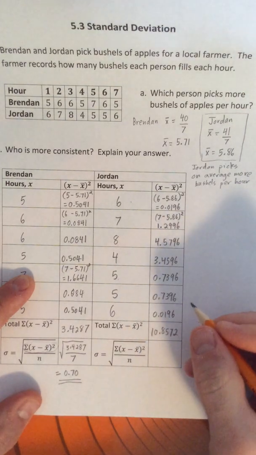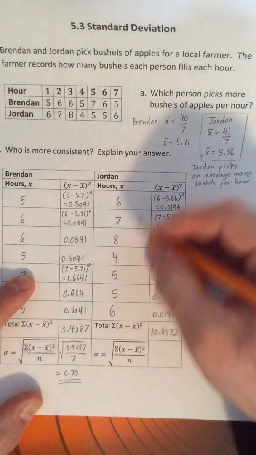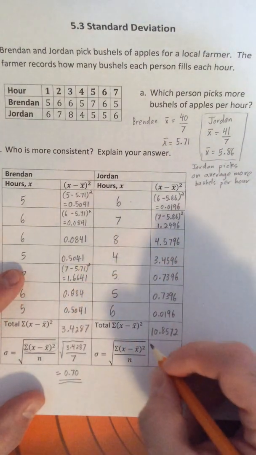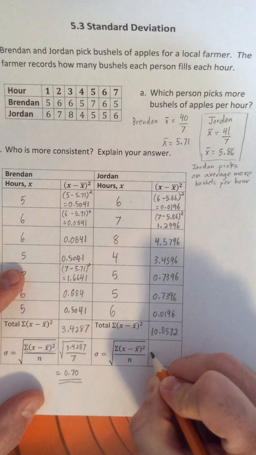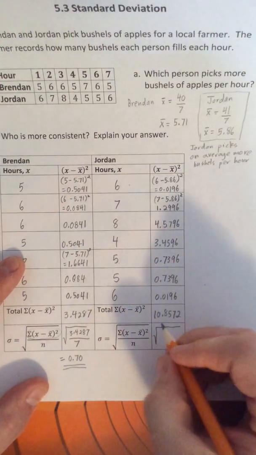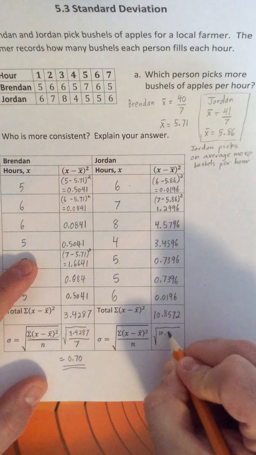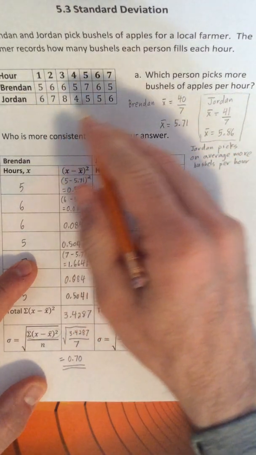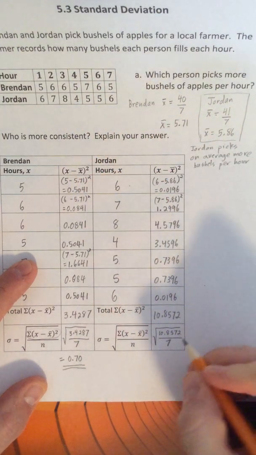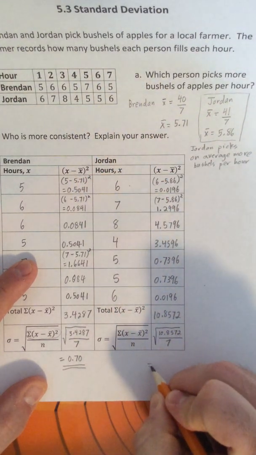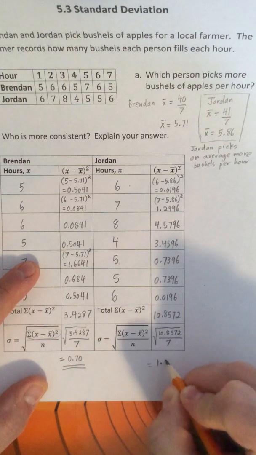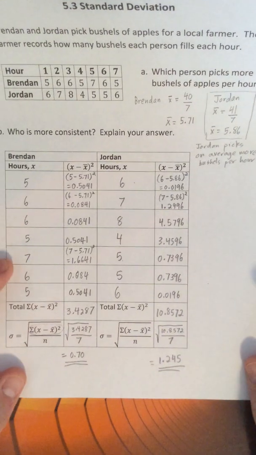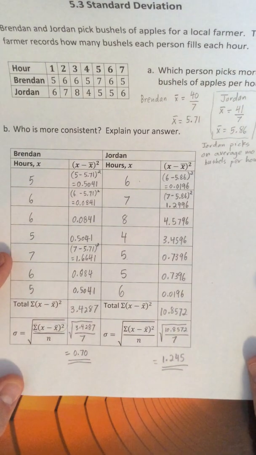10.8572. Now the reason this number is bigger is because these numbers are actually a little more spread out from the mean than Brendan's were. So in terms of calculating the standard deviation, again, we're going to take the sum of these numbers, which is 10.8572, and divide them by the number of numbers, which there are 7 total, and square root it. Now if you do this, we're going to get 1.245.